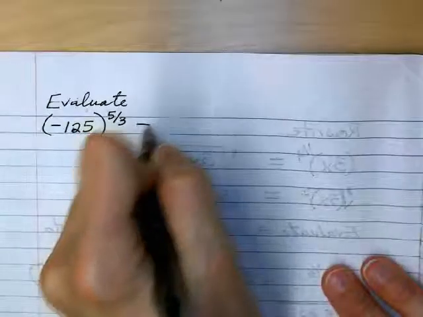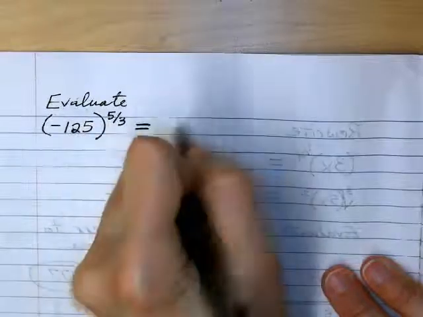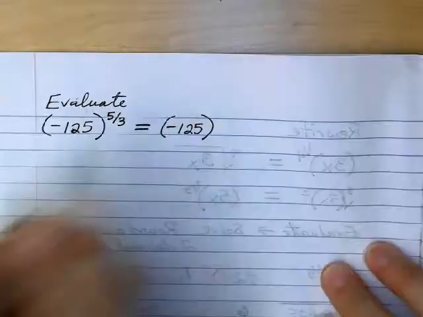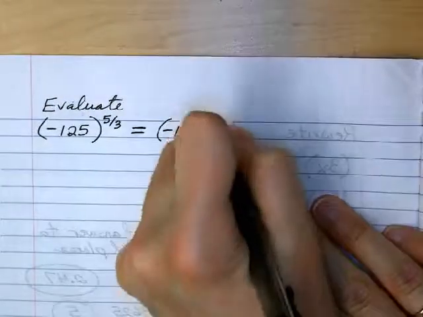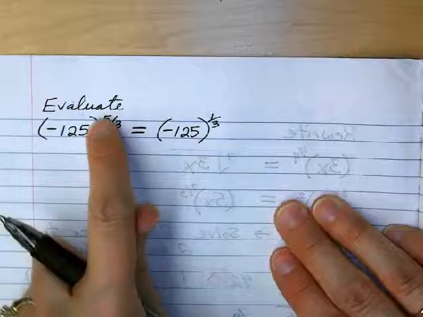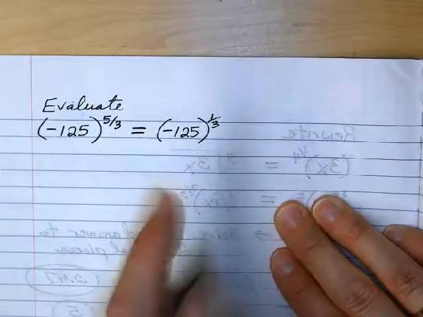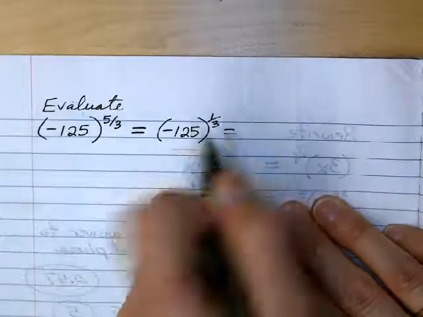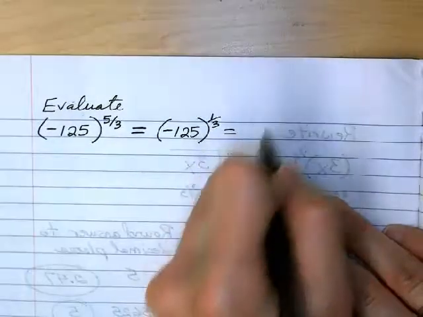You have to take this negative 125 and first just do the 1/3 power to it. Instead of 5/3, just do 1/3 power. Then get an answer for that, and whatever your answer is, then do the 5th power.